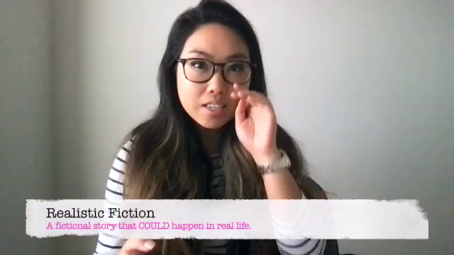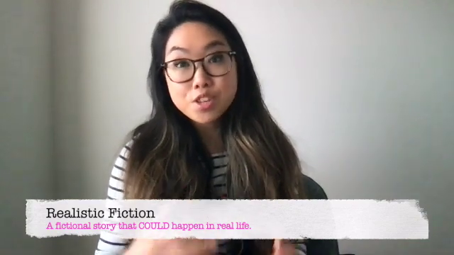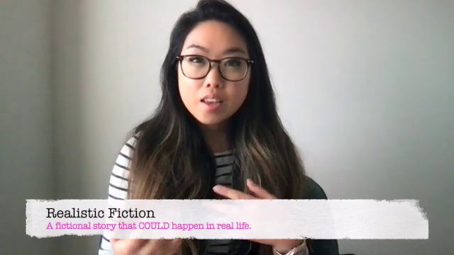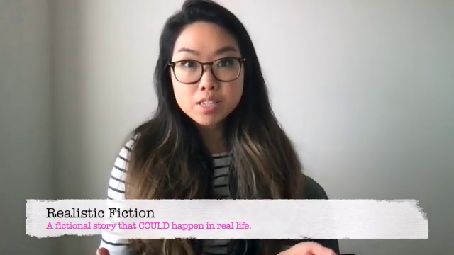Where are they going to be? And what's going to be the problem that they can solve? Remember, a realistic fiction story is something that can happen in real life. So I'm going to have humans talking, not animals, because animals can't talk in real life. So think about how you are going to think through what's going to make the best realistic fiction story for you. I'm also going to introduce to you a planning sheet.